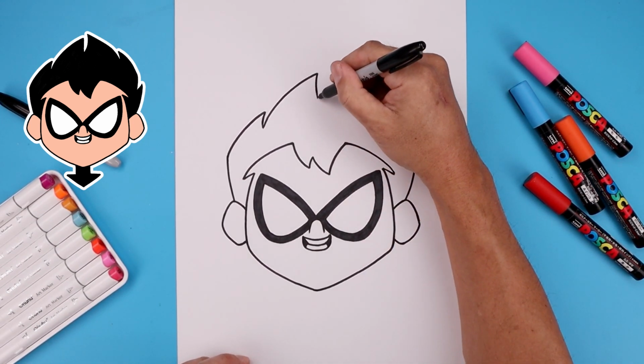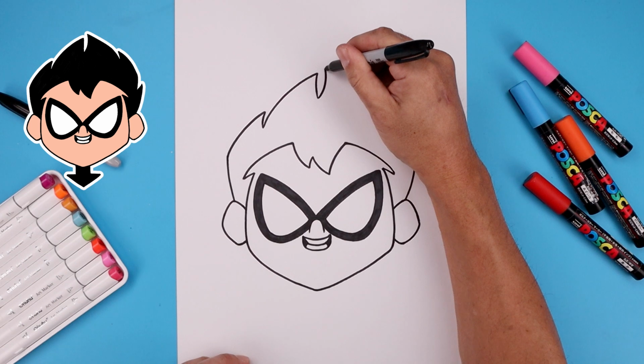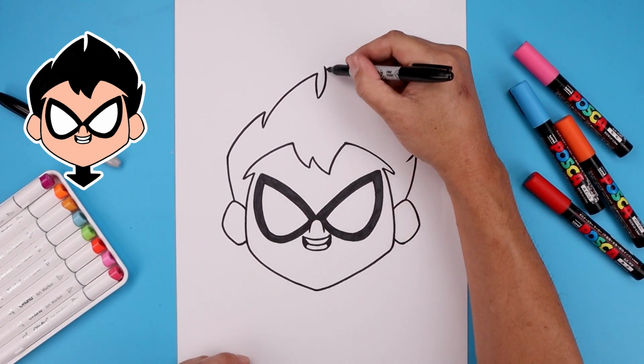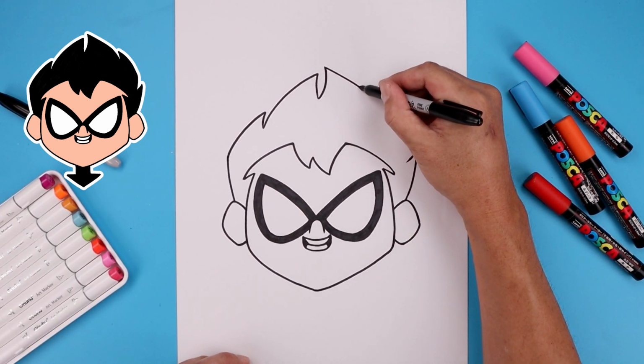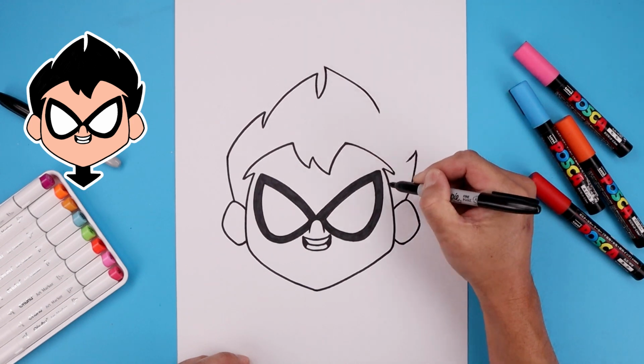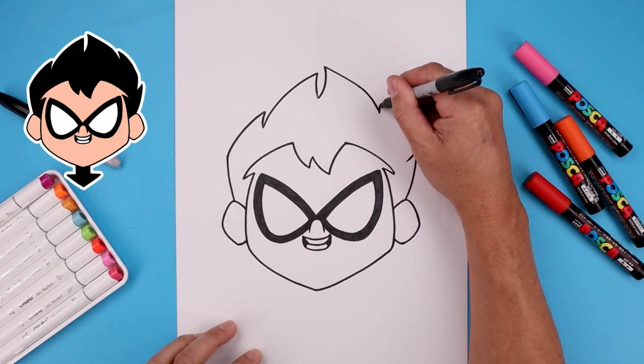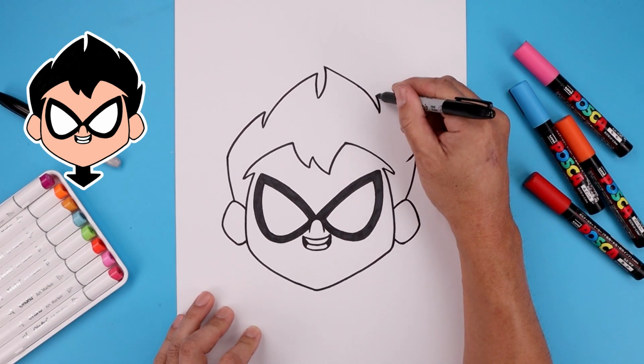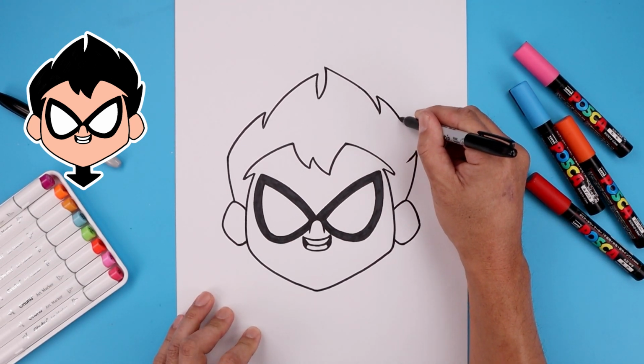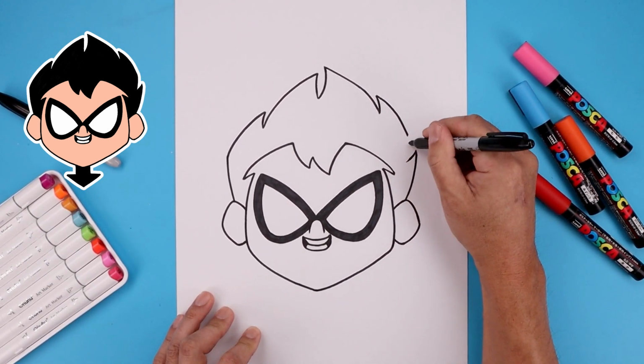And I want to curl this up in the opposite direction, going out and then up a little bit higher. Go all the way across and then bend that down. I'm just going to add one more point. Going up and in, go across and then down. I'm just going to flatten out the edge.